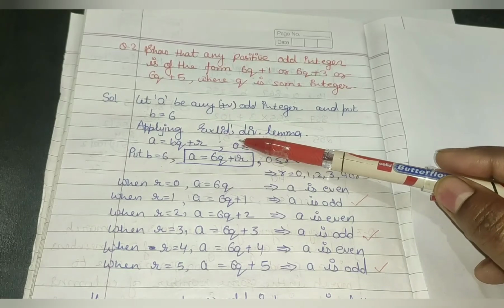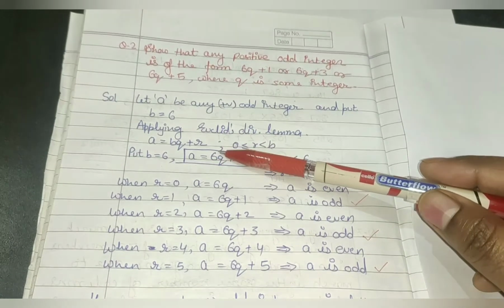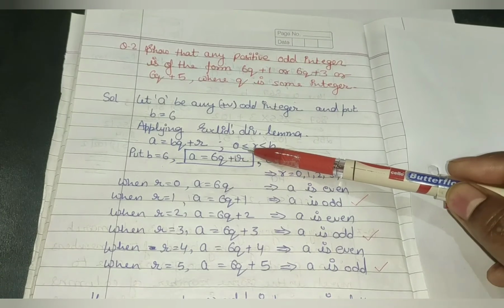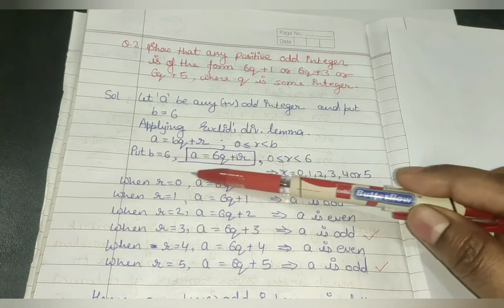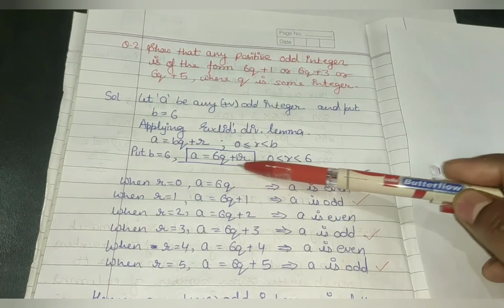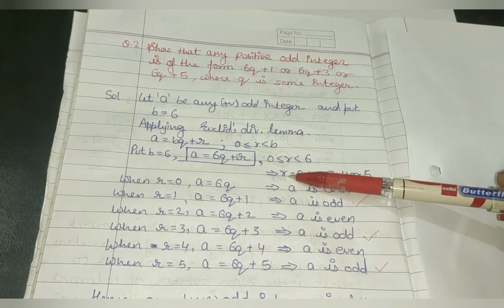Now applying Euclid's division lemma, according to this, a is equal to bq plus r, where r is greater than or equal to 0 but less than b. If we put b as 6, what we'll get is a equals 6q plus r. And here, according to this, what will be the possible values of r?